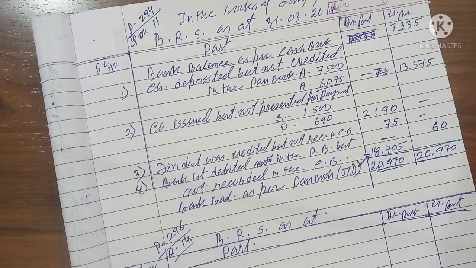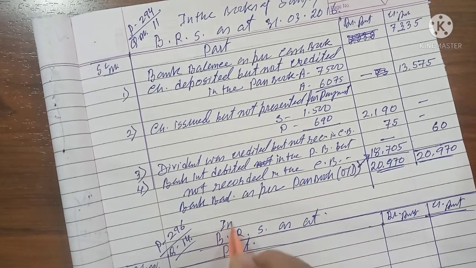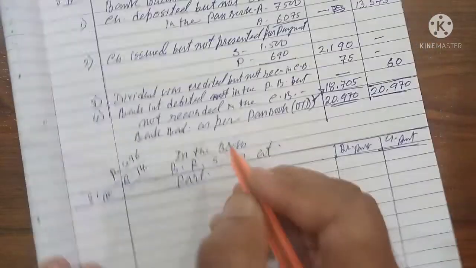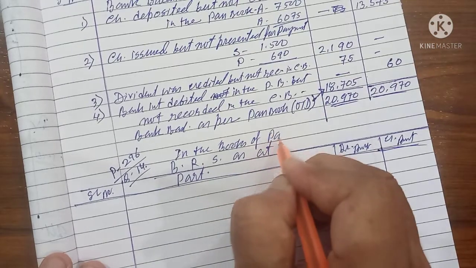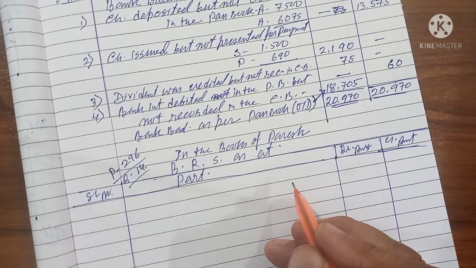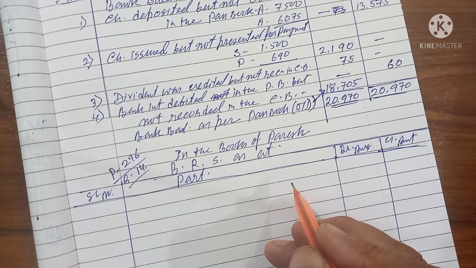Now next question, question number 14. It is given that in the cash book of Pares. So here you have to write in the books of Pares, and it is given on the bank reconciliation statement of 31st March 15.